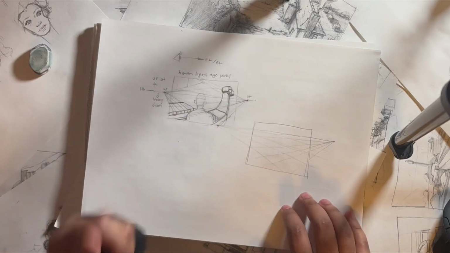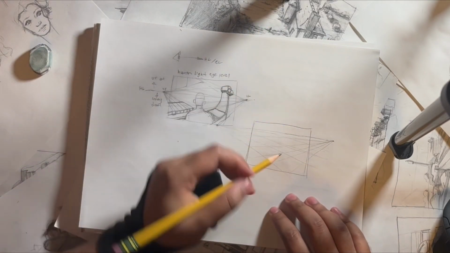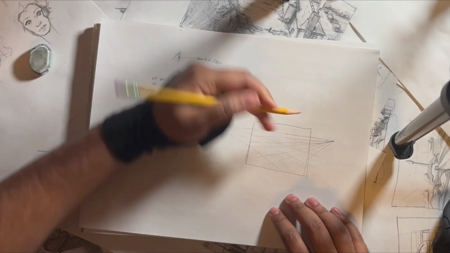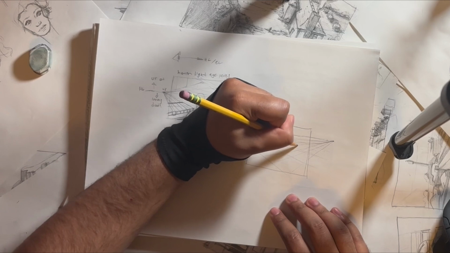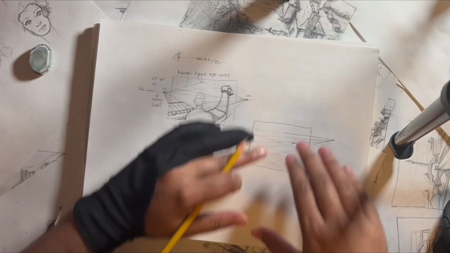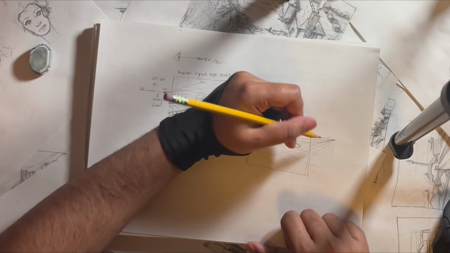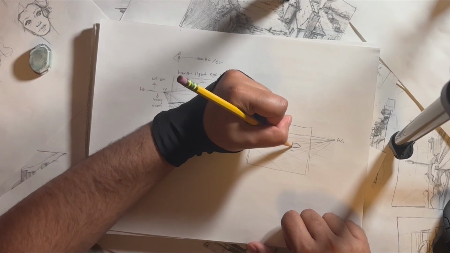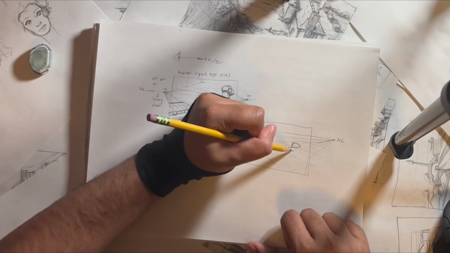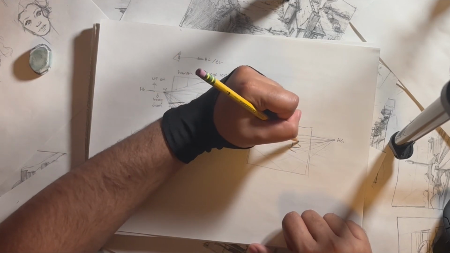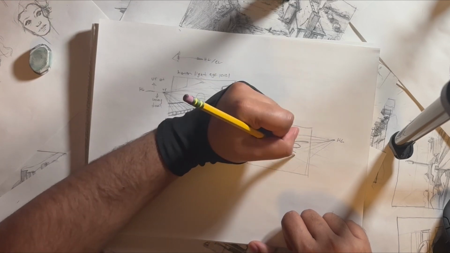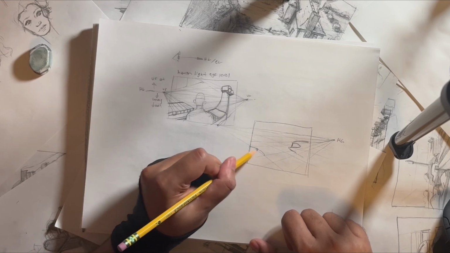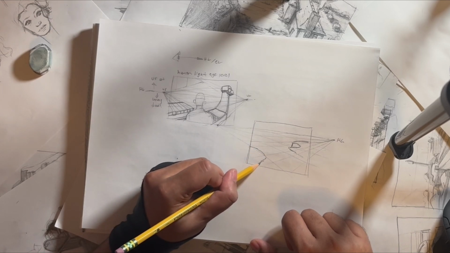So let's say this is a canyon. Using my vanishing point guidelines that I just made, I'm drawing everything under that eye level or horizon line that I made. You might notice that I'm using both eye level and horizon line interchangeably, but like I said, it's basically the same. They're the exact same thing.